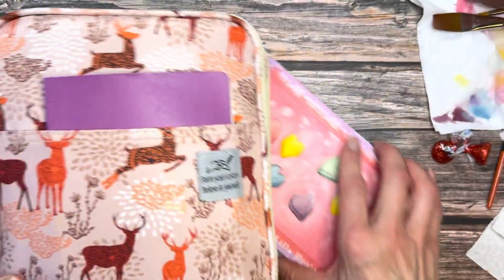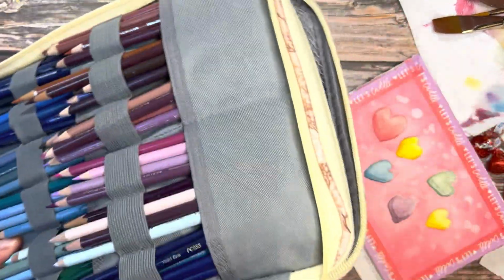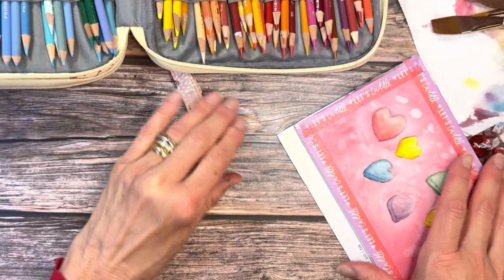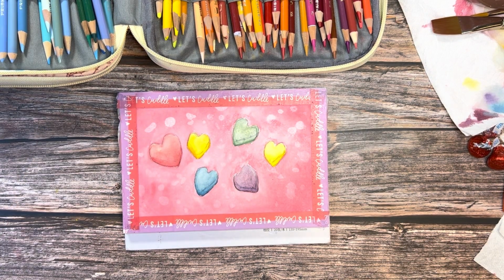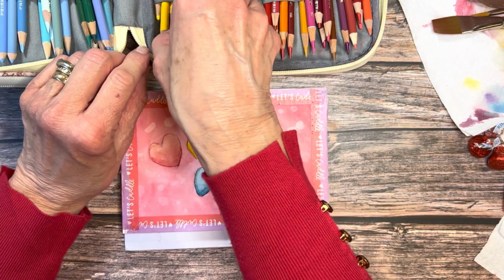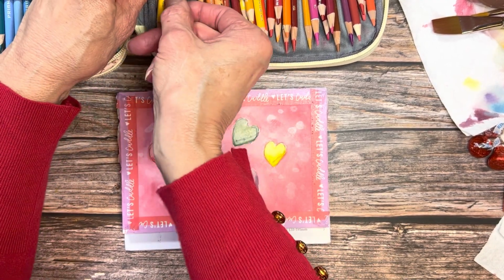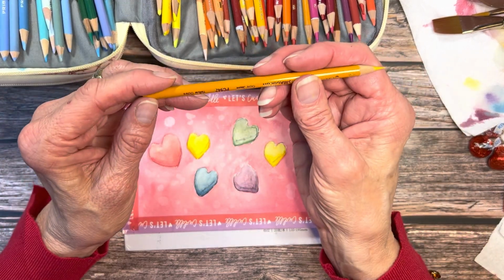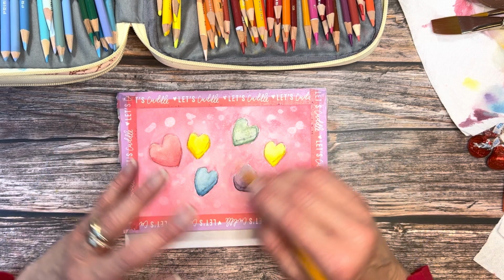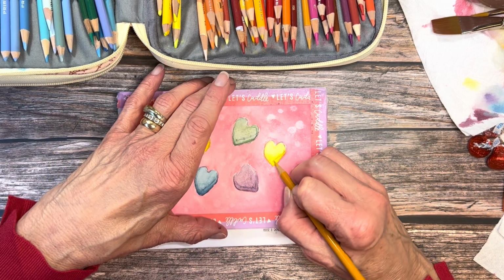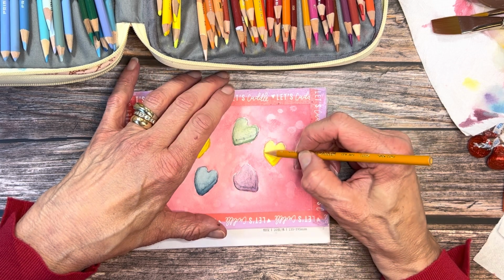Here are my colored pencils. I just keep them in a case here. These are my Prismacolors. Just going to turn it upside down so that we can still look at what we're doing here. Okay, and let's see. I want a warm yellow. So the color I'm going to go with is Yellow Ochre. This is a Prismacolor set. You don't have to have Prismacolors, but this is the set that I am going to use for this.